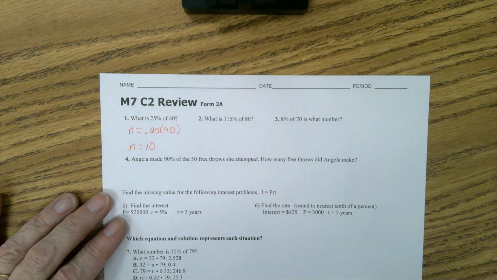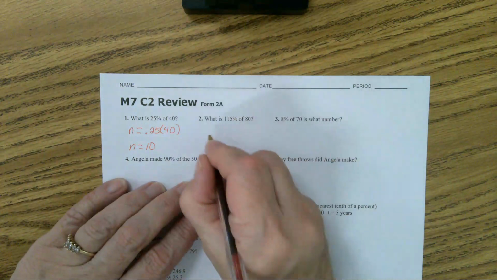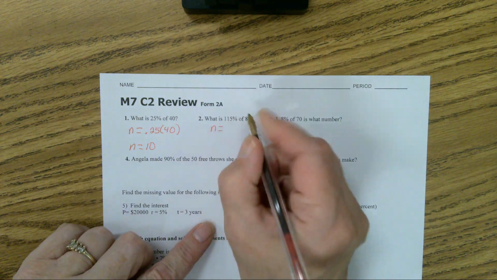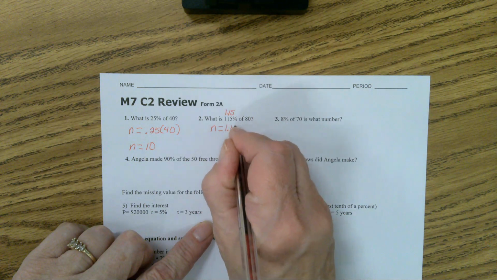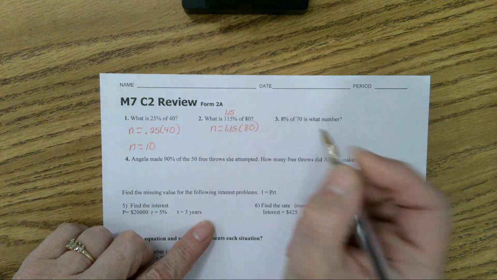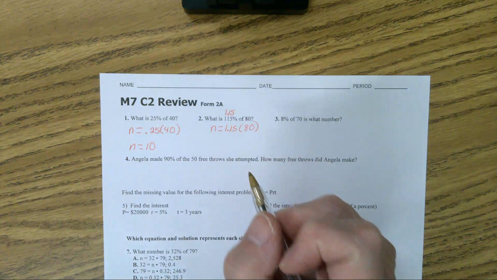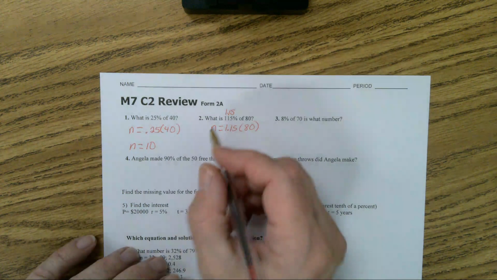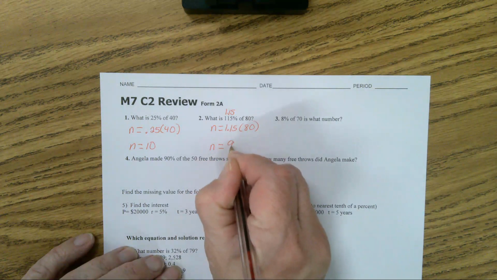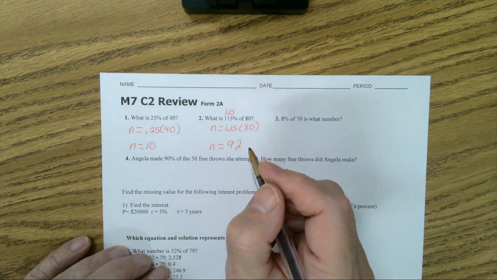Problem number 2. What is, N means equals, 1.15. You change your percent to a decimal, of means times 80. So you have to write that down, and then we multiply it. I will be very disappointed if you don't either have an equation or a proportion written down on your paper, because on the test you will not get your points if you don't do it correctly. You end up with n equals 92. Any questions?